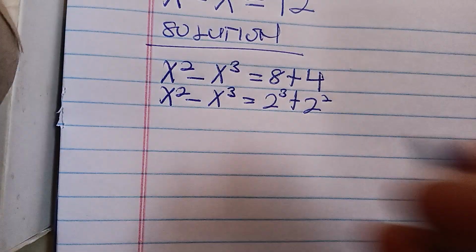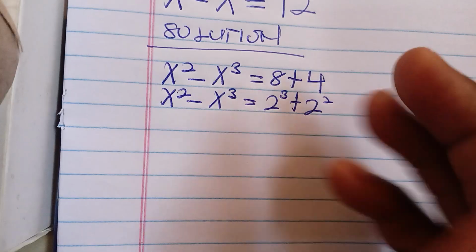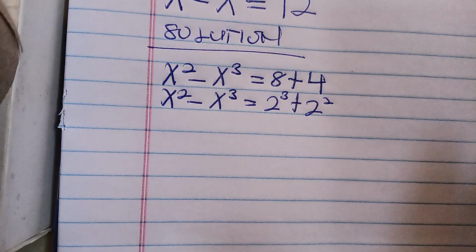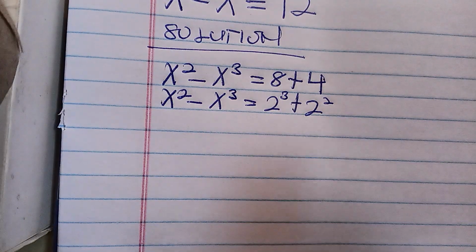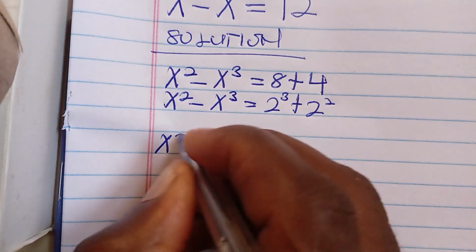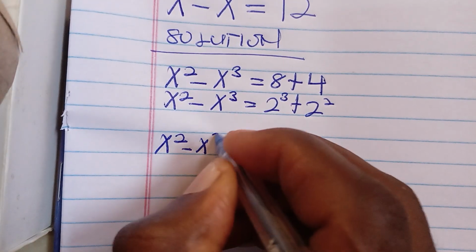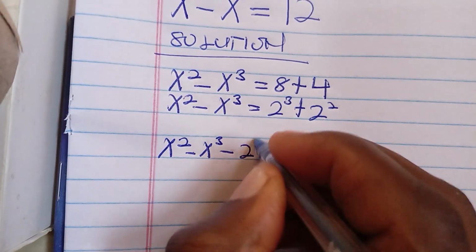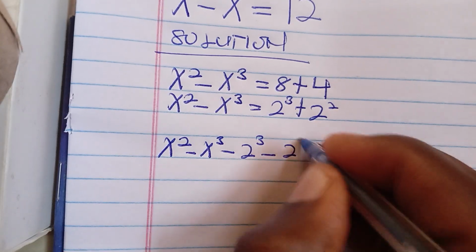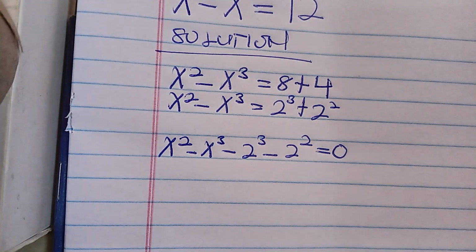Now let's move the right component of the equation to the left side. So you're going to have x squared minus x cubed minus 2 exponent 3 minus 2 exponent 2 equals 0.